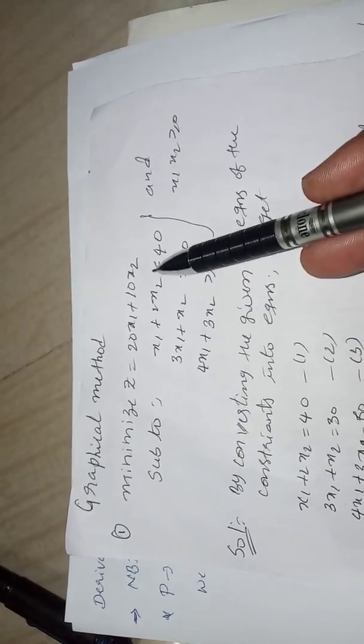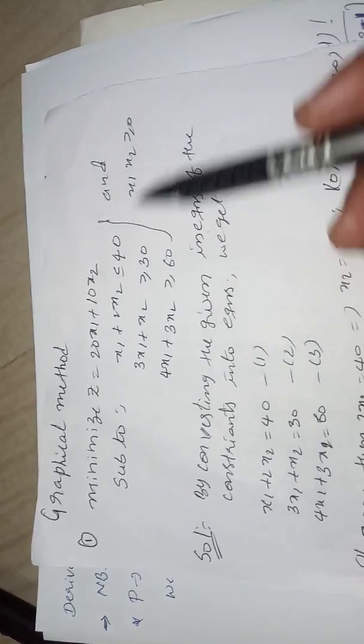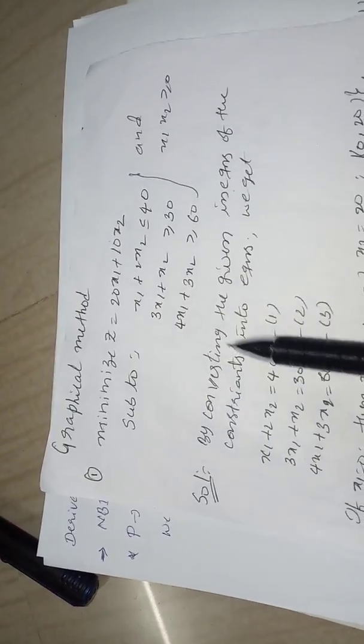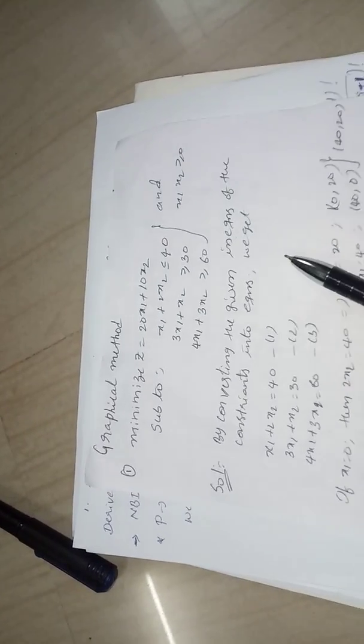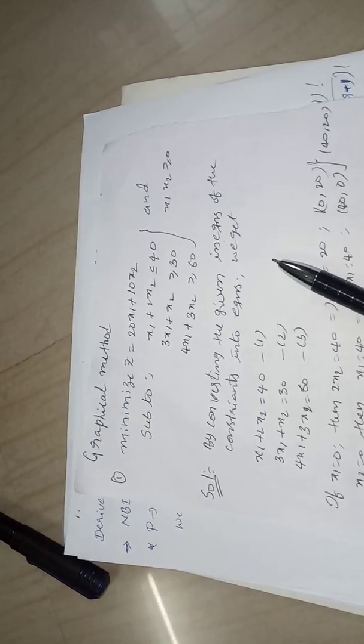So solve the following problem with the help of graphical method. Minimize z equals 20x1 plus 10x2, subject to the constraints and non-negativity restrictions. So what is the solution? All these three are called inequations of the constraints. We have to convert them into equations.